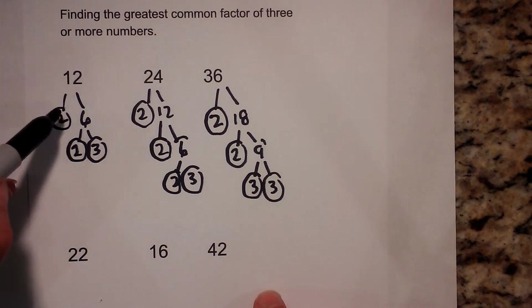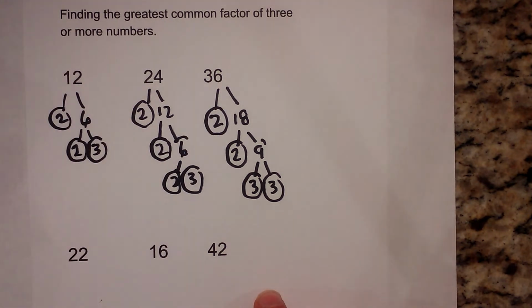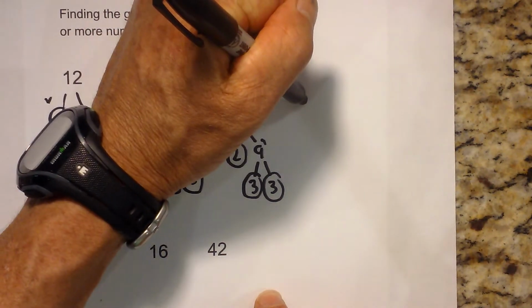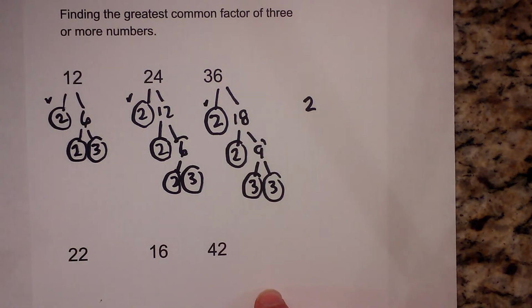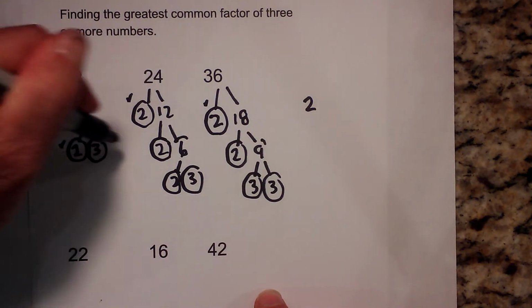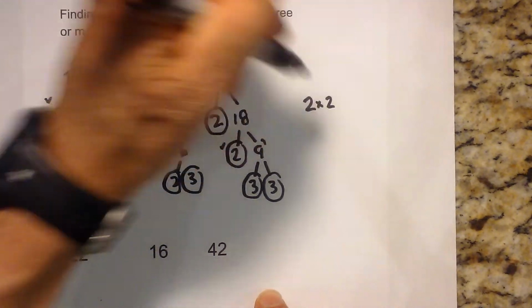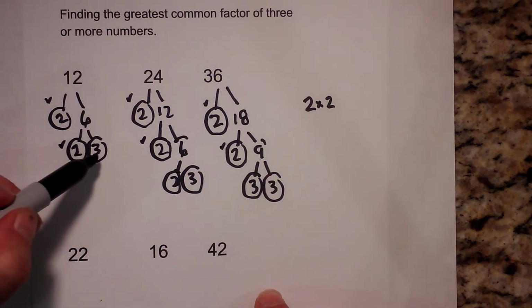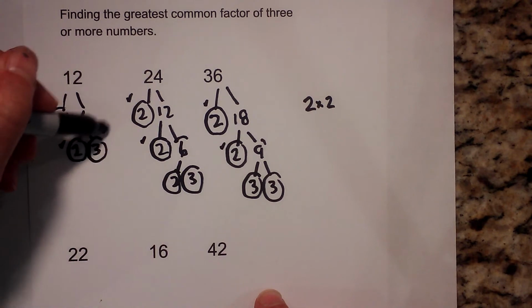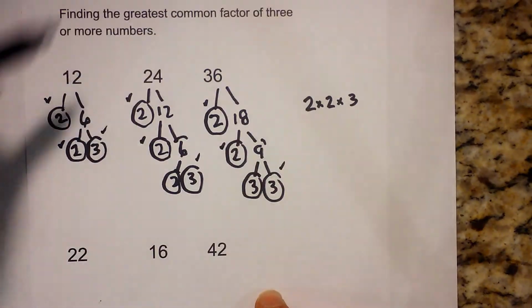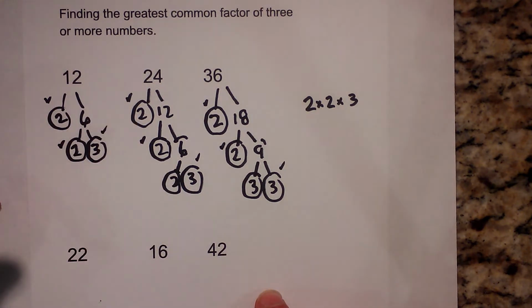Now what you do is you find what is in each of these three numbers. And we have a 2 is found in each of the three factor trees. So I'm going to write the 2 right over here. And then we have another 2 found in all three. So I'm going to multiply it by 2 again. And then we have a 3 in all three numbers. And that looks like all we have for all three.